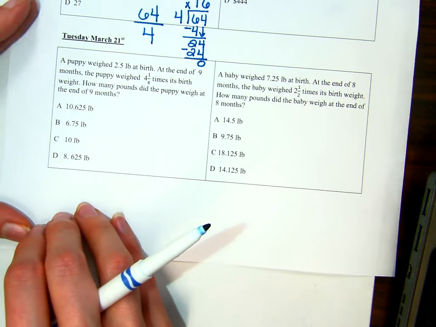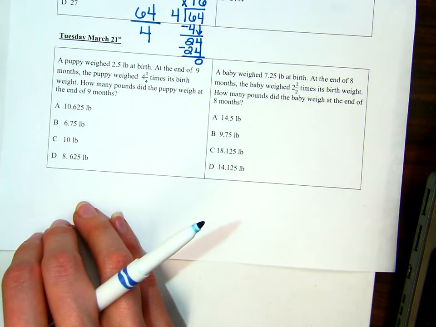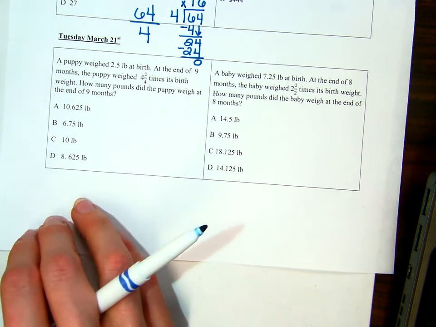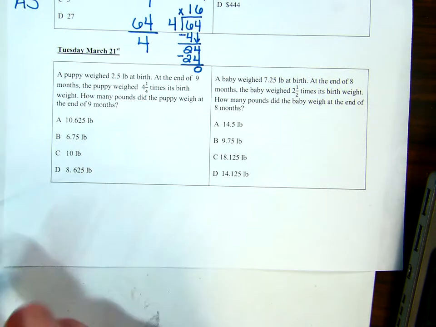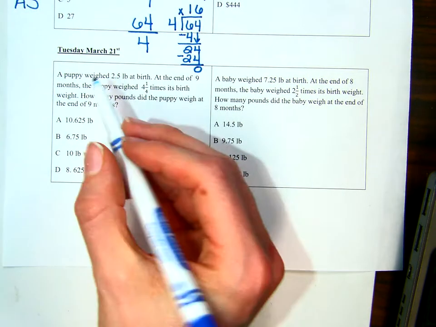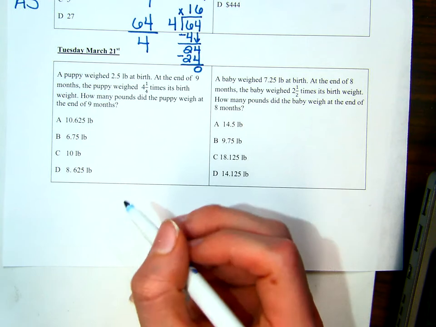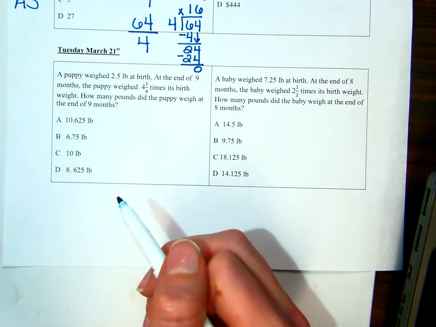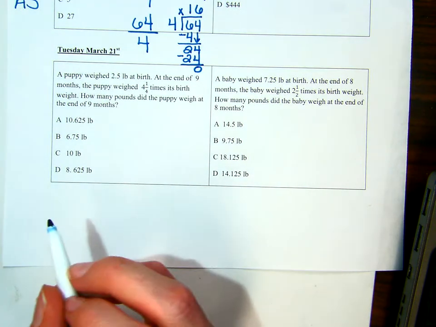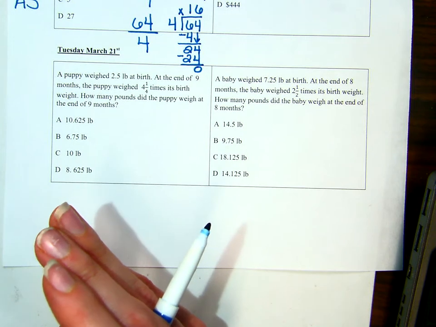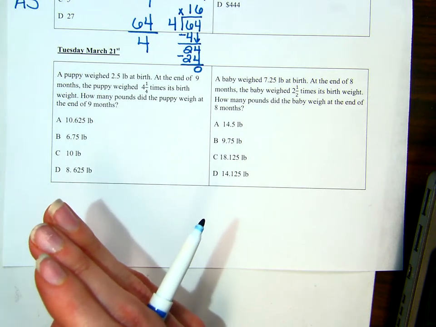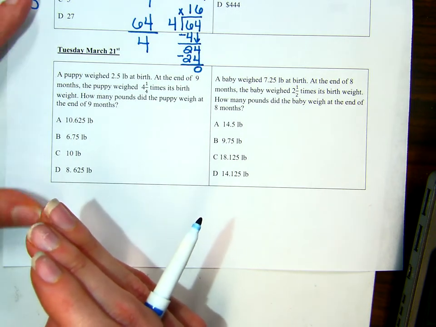Okay, one of the hardest parts is first figuring out what operation I am going to do. I know I'm going to need to do something with these two numbers, but I need to stop and ask myself what. So, remember, if I'm finding the total, I'm going to be multiplying. If I'm given the total, then I should be dividing.